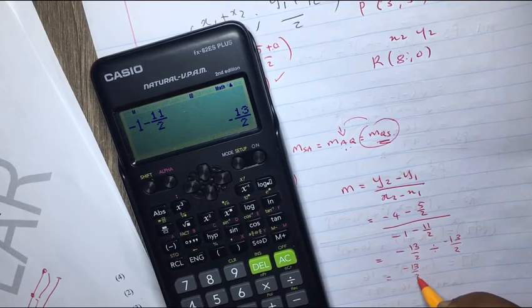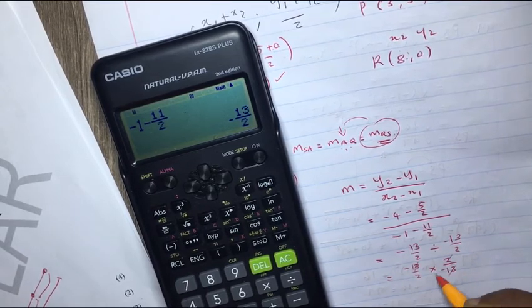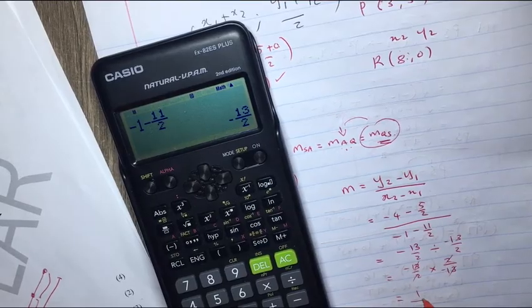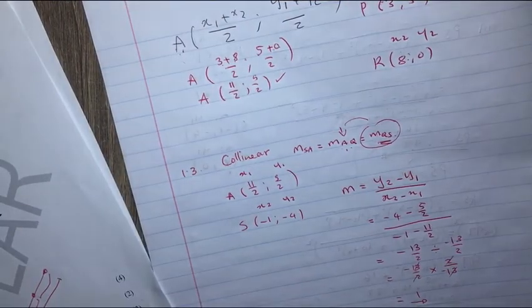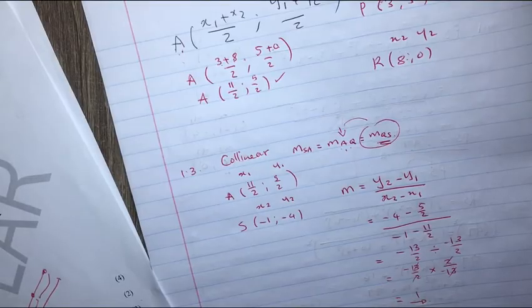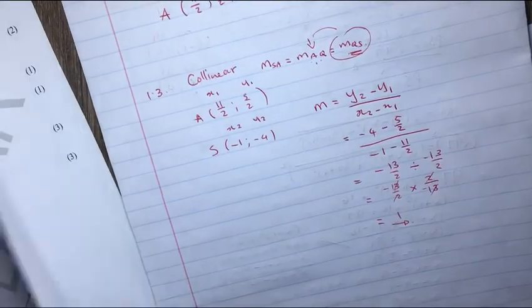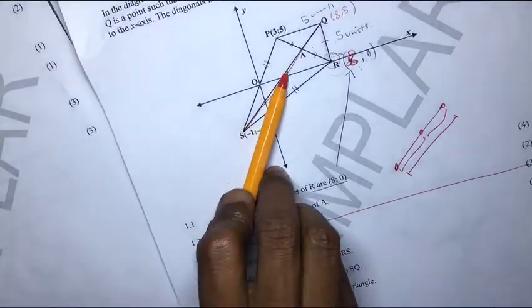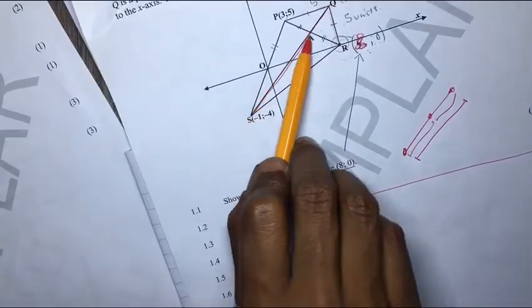So minus 13/2 times 2/13. I'm just swapping this, cancel, and the answer is plus 1. And it makes sense why it's plus 1, because the graph is going up there. Can you see it's going straight?